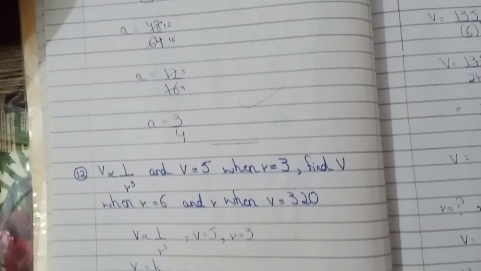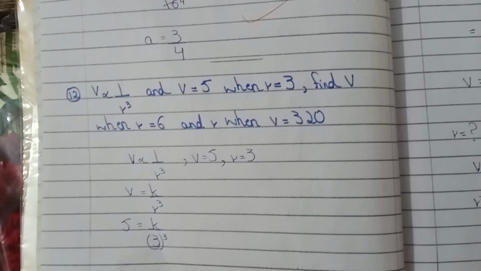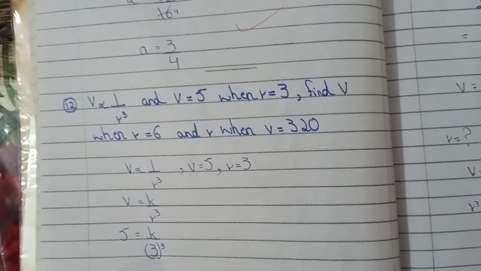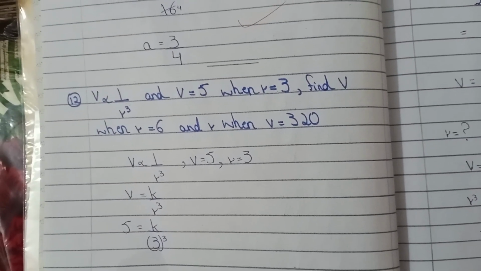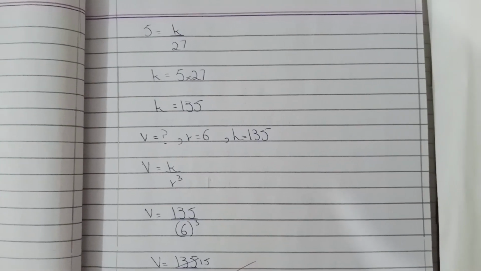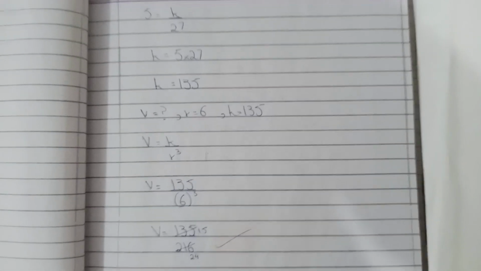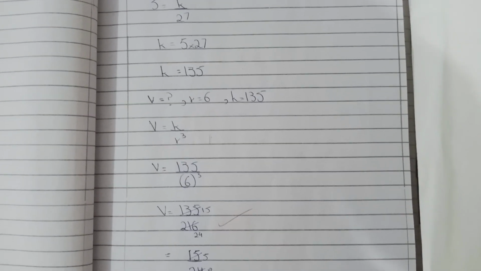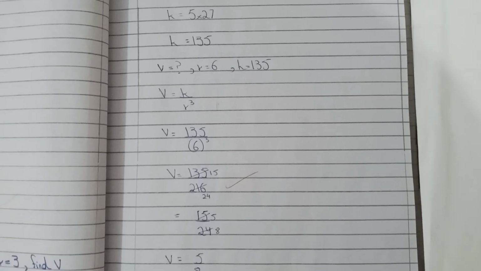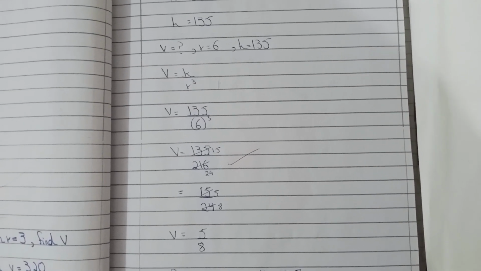Now question 12: v is inversely proportional to r cube, so it will become v is equal to k over r cube. By doing the calculation, we have got 5 k over 127, so k is 135. r is 6, k is 135, we have calculated. v is unknown. By putting these values in the equation, we have got v is equal to 5 over 8.